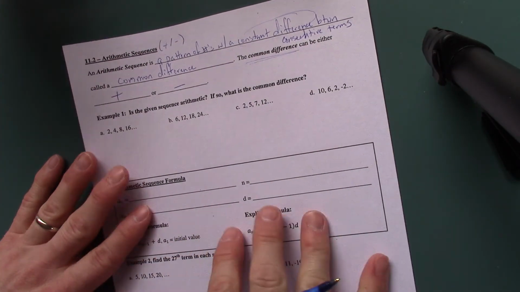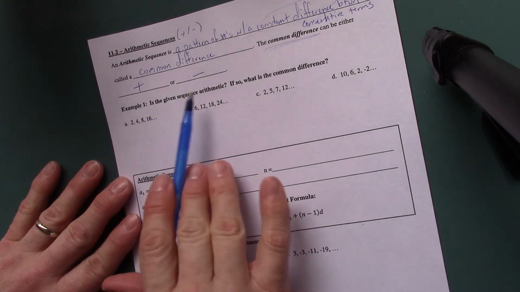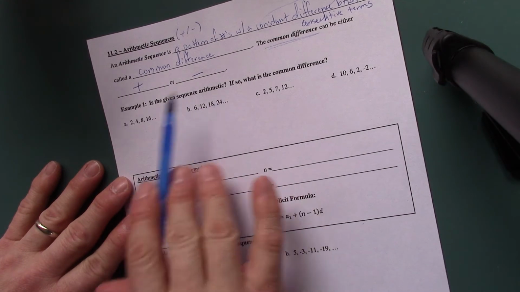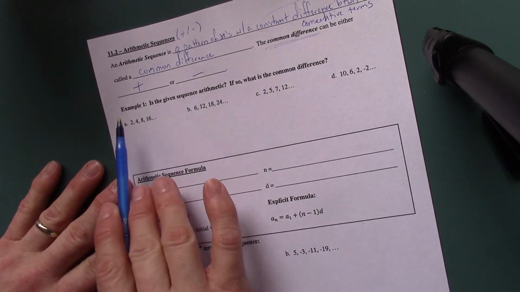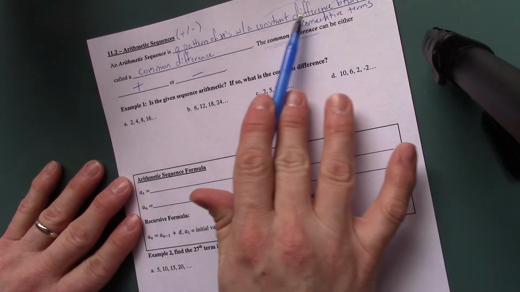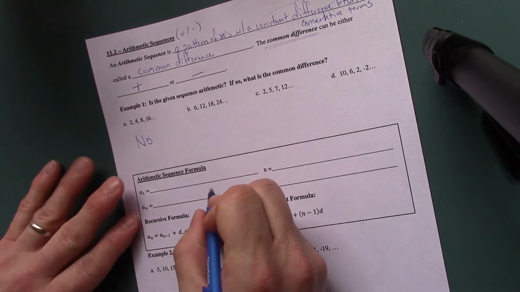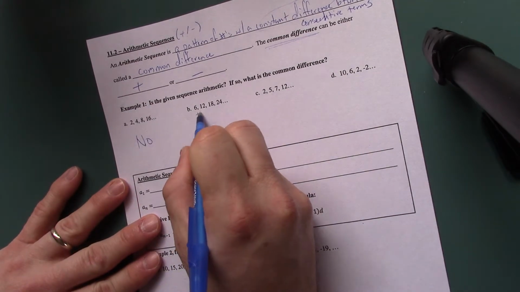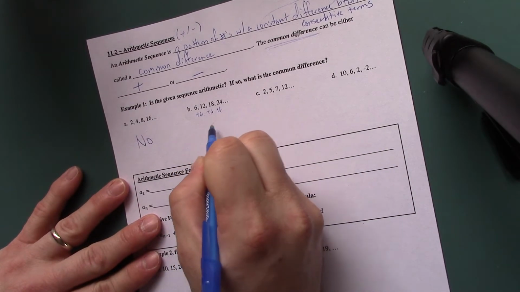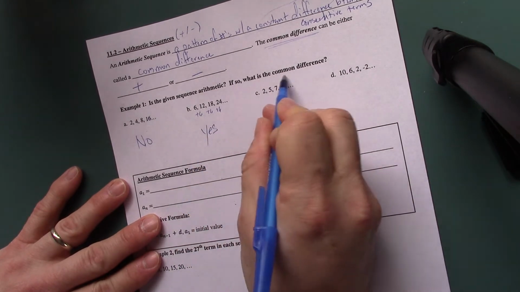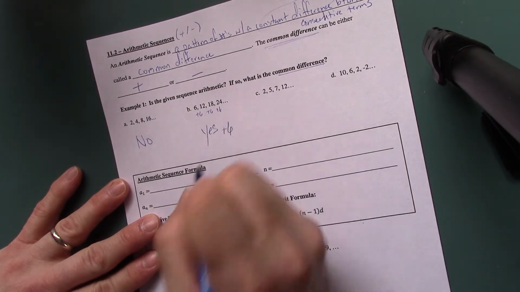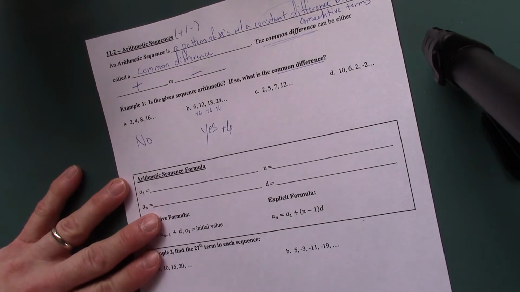So, for instance, if I look here, is it an arithmetic sequence? 2 plus 2 plus 4 plus 8. It is not constant. So this is just no. This is going plus 6 plus 6 plus 6. Yes. And there's my common difference. Plus 6. If it's going down, it would be negative.